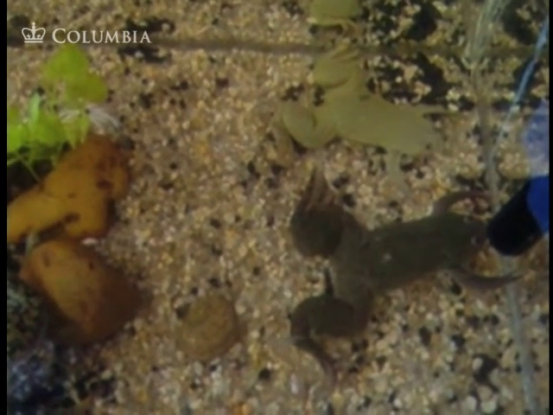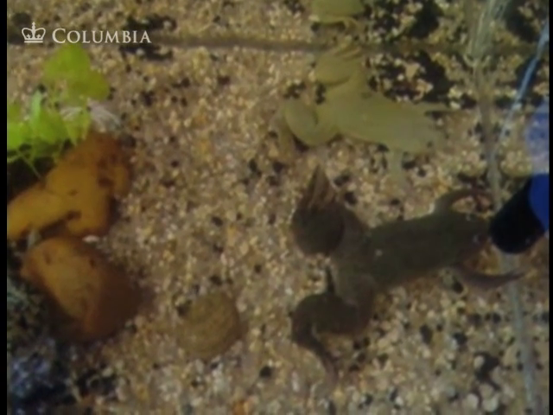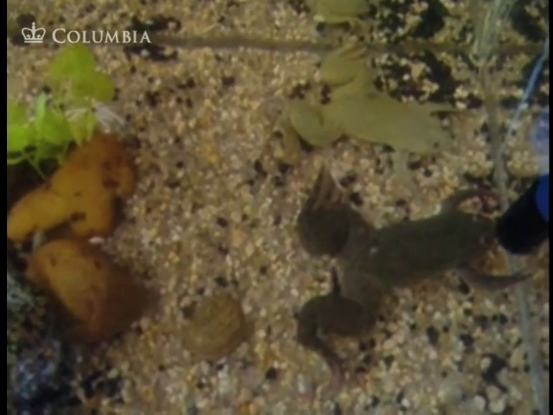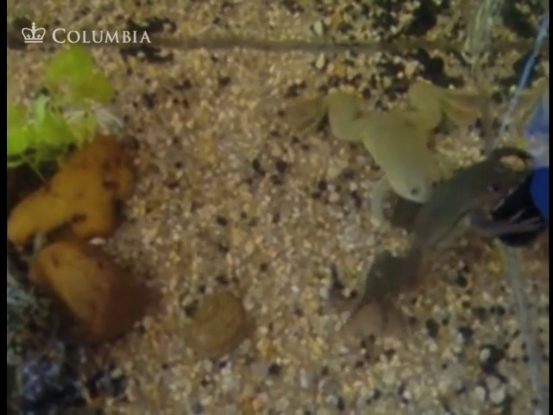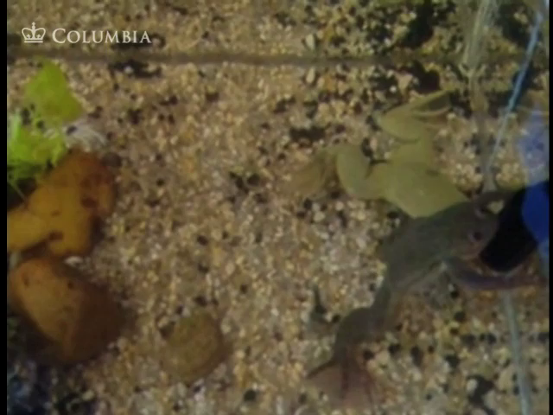Okay, now they face off. One of the males starts advertisement calling. This guy comes over and starts clasping him. You get chirping and growling, chirping and growling.